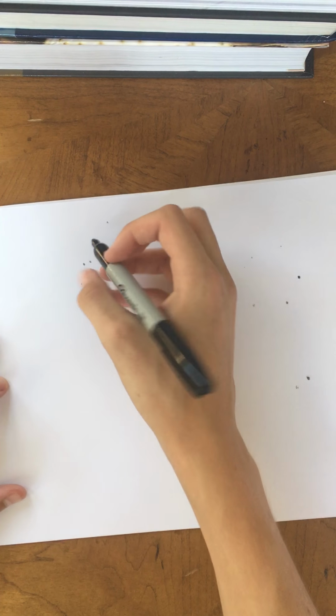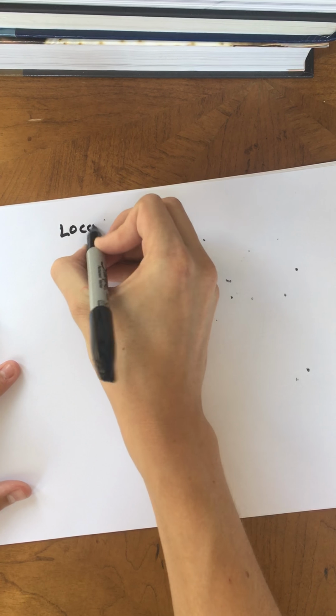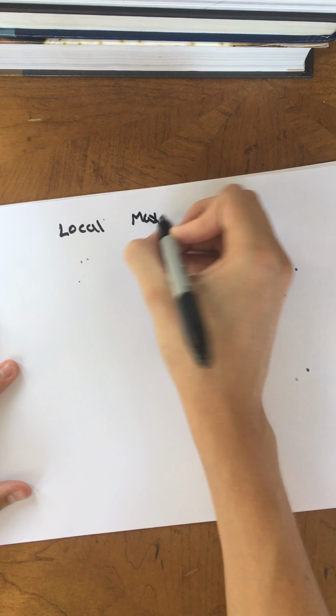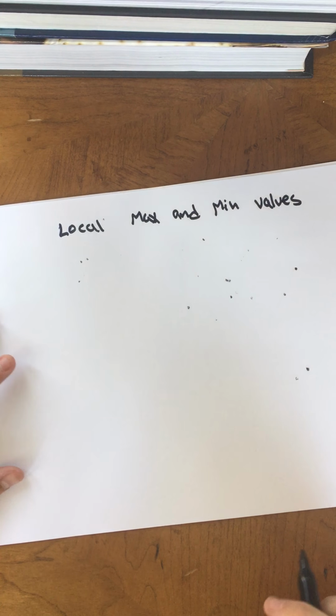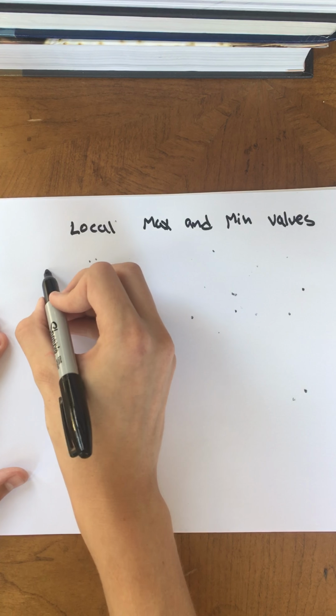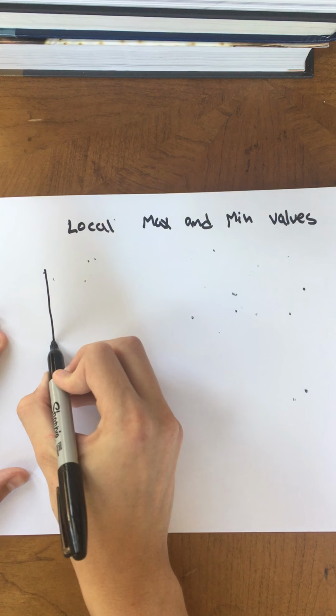All right, so the second part of this is going to be local max and min values. Okay, so for this, it's basically if you had a function, and let's just say it's that.